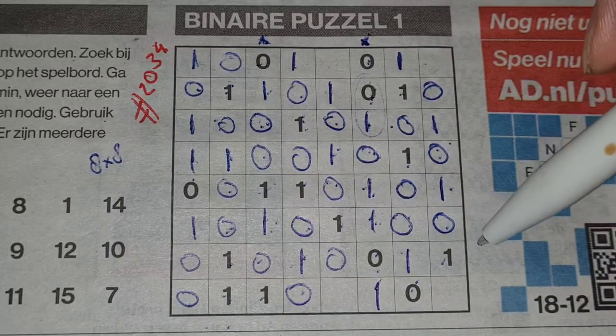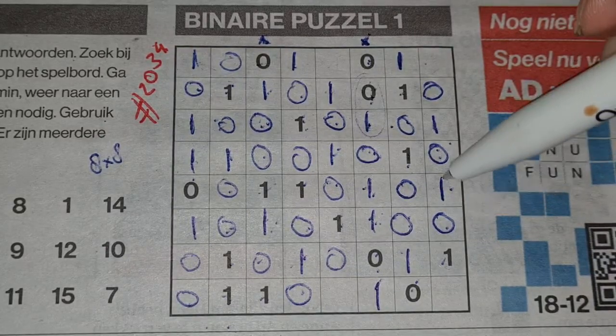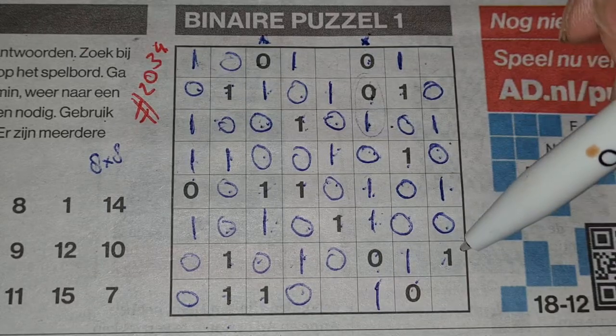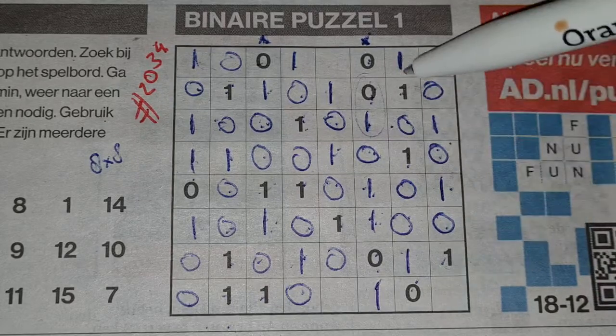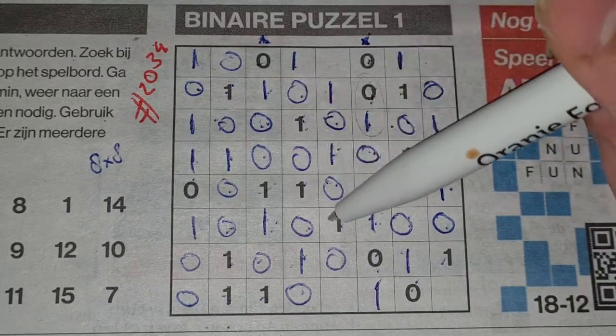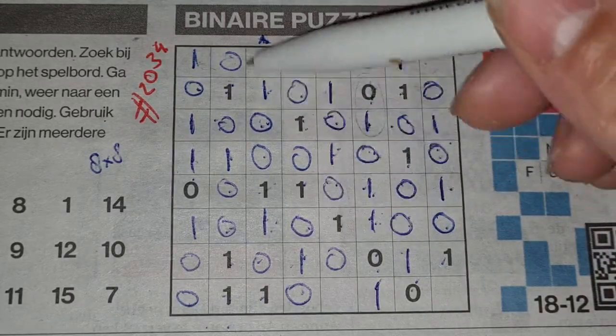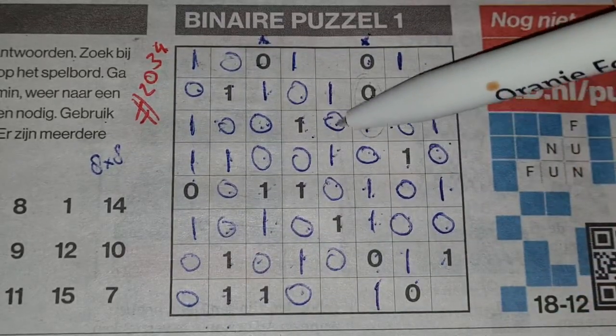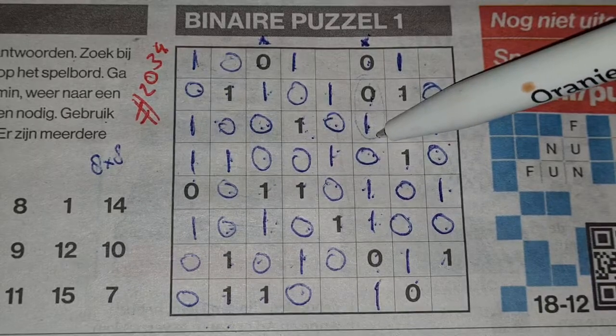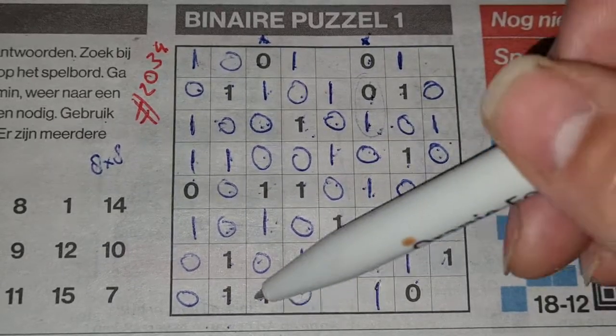Need to compare. Not the same. 101. Do we have a 101 here? No. Oh, wow. No, not the same. 011.